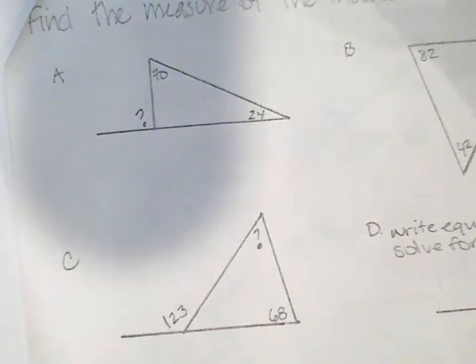Do we have to show that? Show what? Like the work? It depends on what it's asking. Sometimes it'll just ask you to show one angle. Sometimes it'll ask you to find all the angles. It just depends on what it's asking. I just did it because the instructions on this were to show all the angles.